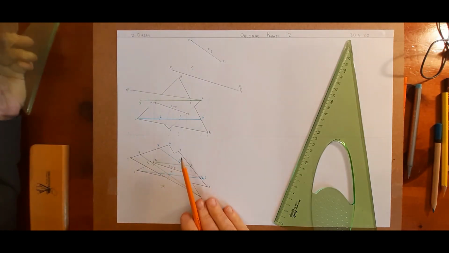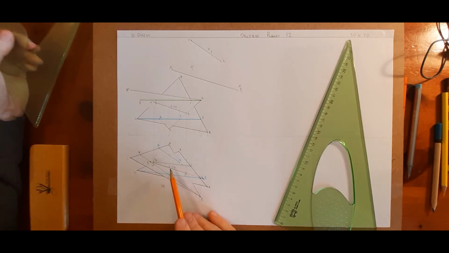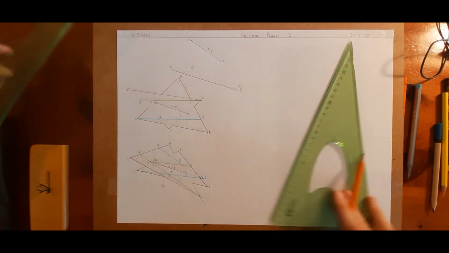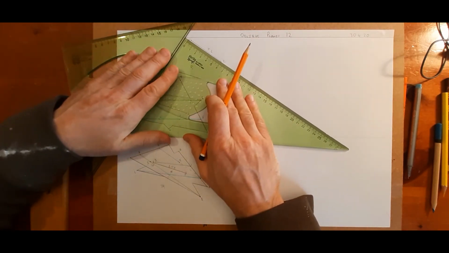So the rule of geometry, if you want to see a plane as an edge view, you must have a true length line and look along it. We have a true length line that is common to both planes. So when we look along this, therefore, we will be able to see these planes as edge views.